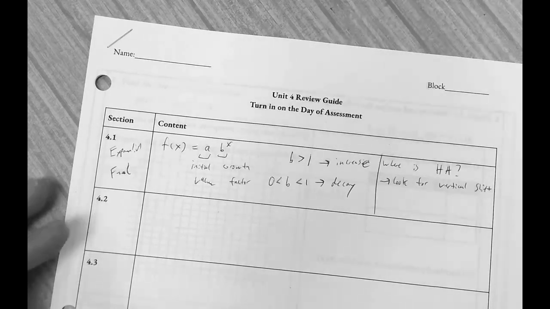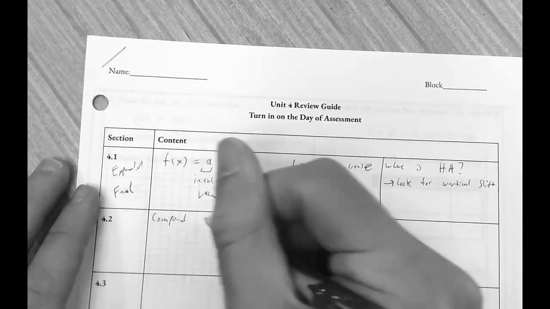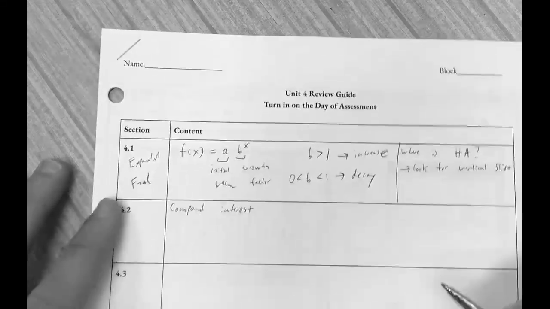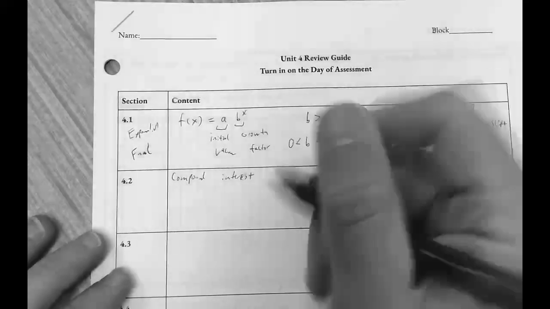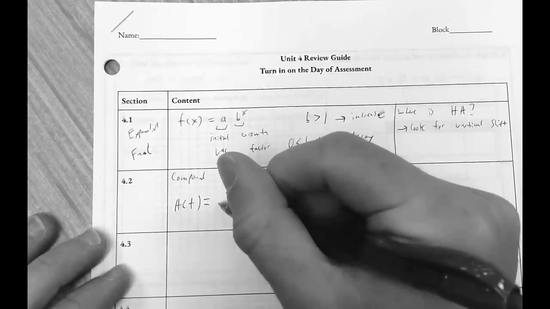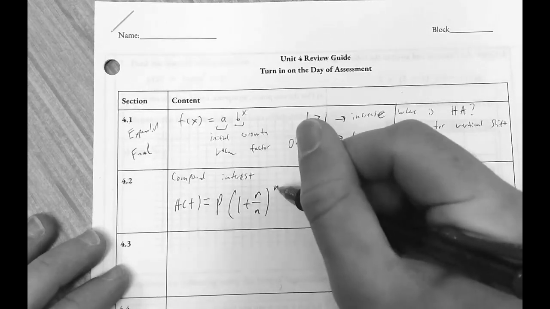4.1b and 4.2 was about compound interest. So we have these two formulas. We have A of t equals P times (1 plus r over n) to the nt.